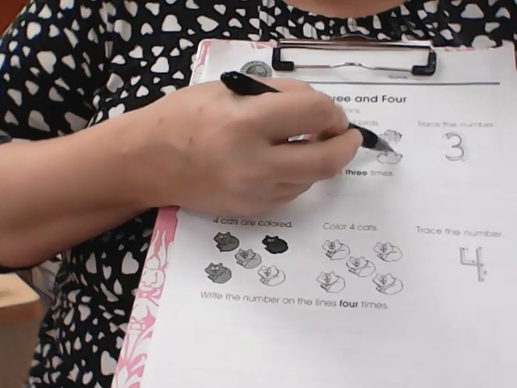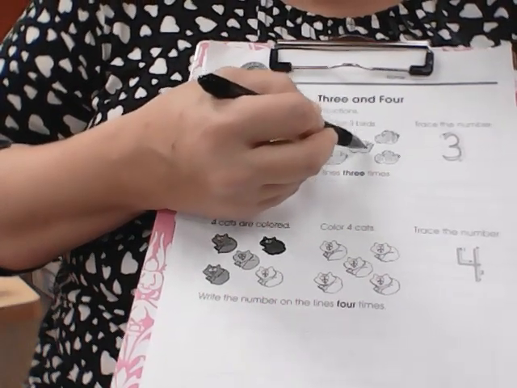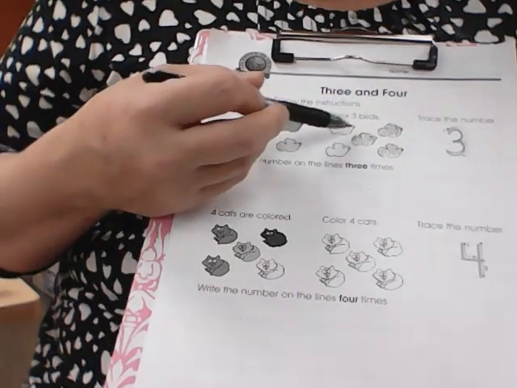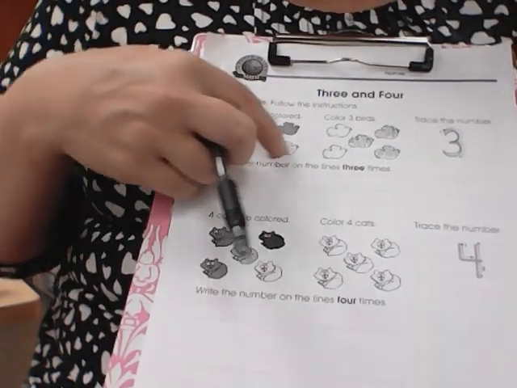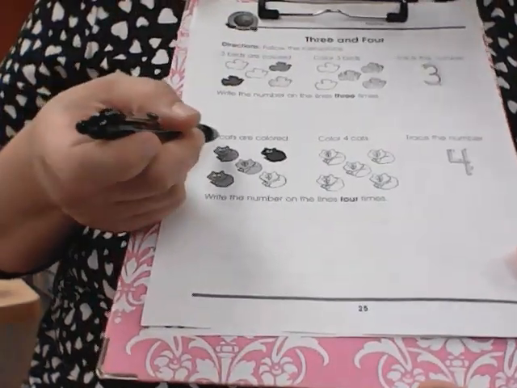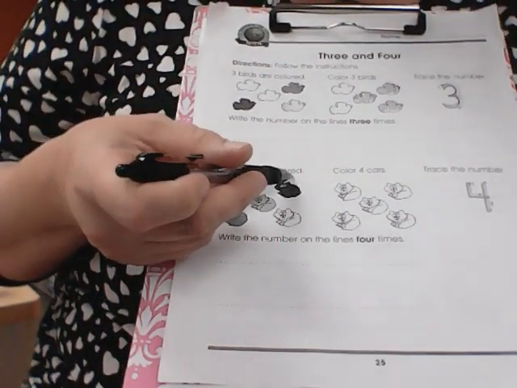1, 2, 3. The 3 birds are colored here, but they're not colored here, so you're going to leave this one alone because there are 3 birds colored. This one you need to color them in. It says 4 cats are colored.